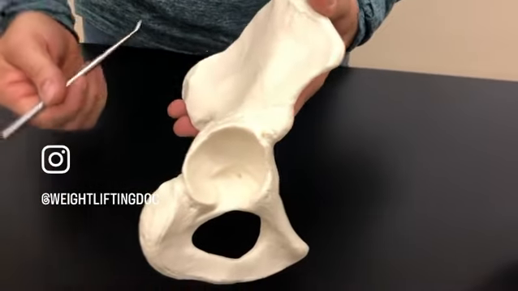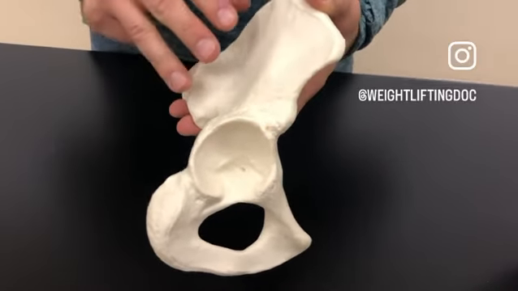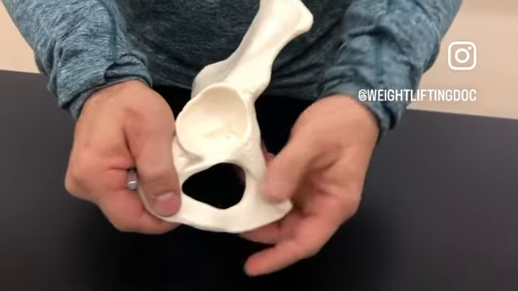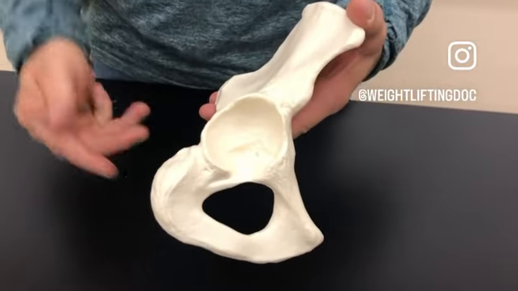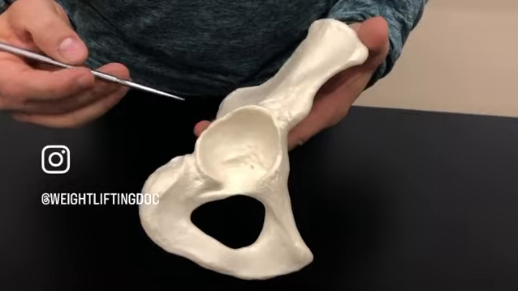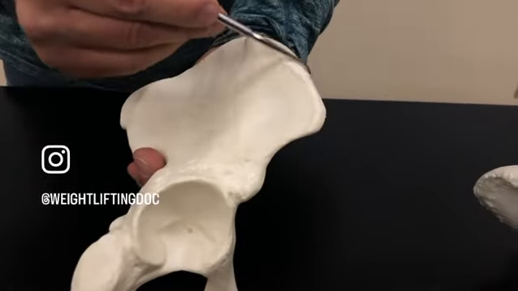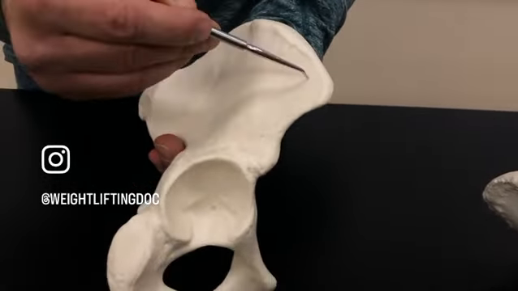The whole bone is called the coxal bone. It's made up of three bones, the ilium, the ischium, and the pubic bone, that we're going to cover some details of. Now let's go over some structures. We'll start off here with the ilium, and we have the crest. This is the iliac crest.